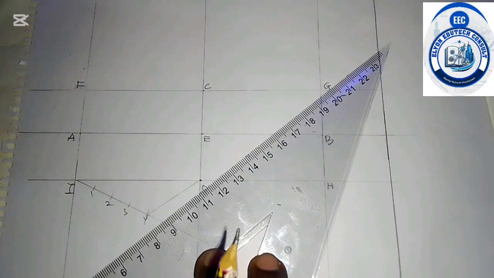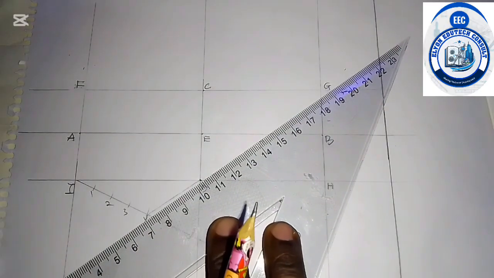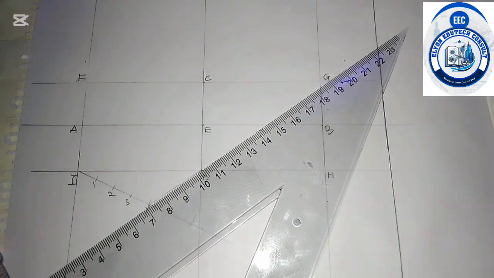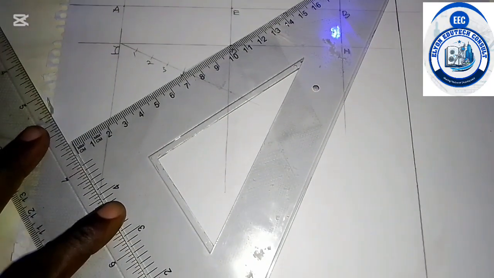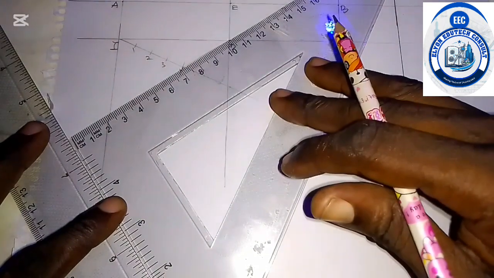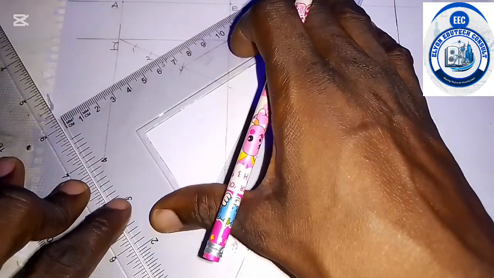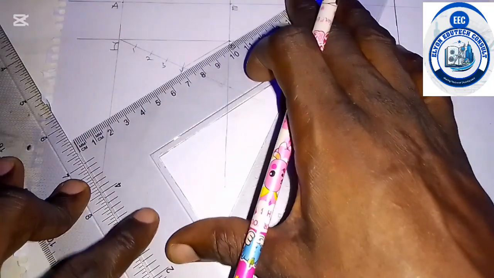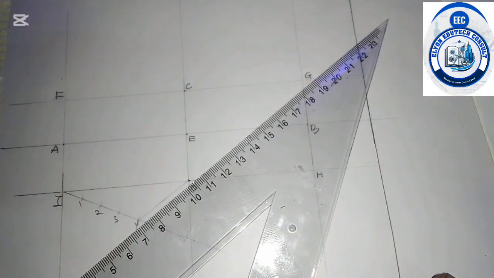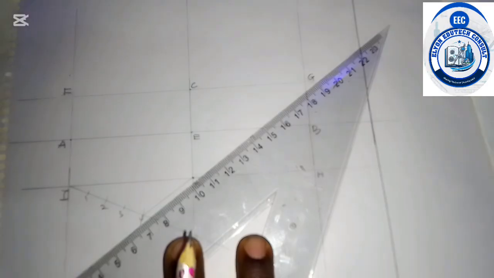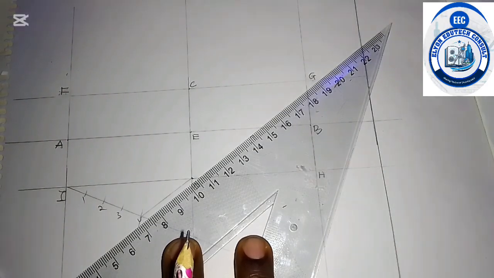Okay, then place your set square this way. Place your set square this way. Let me show you the position of my ruler. Okay, the ruler is right under the T square, so I'm going to be sliding to each of the numbers this way. Okay, you can see that now. So that is what I'm doing there. In case you are not seeing it, that's why I'm showing you the position of my ruler. So you come this way.